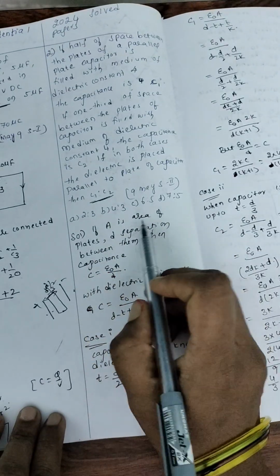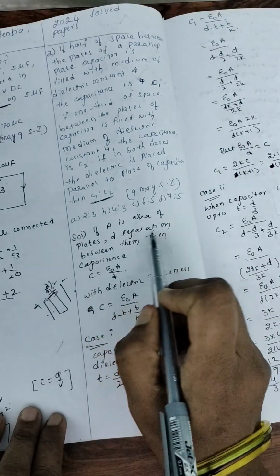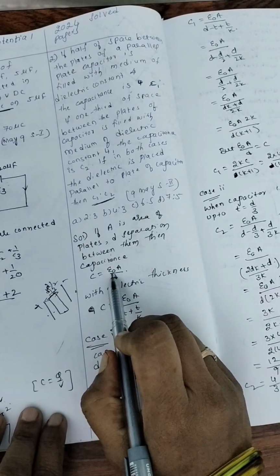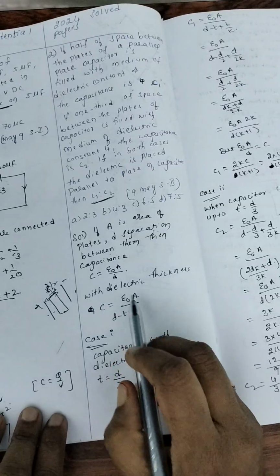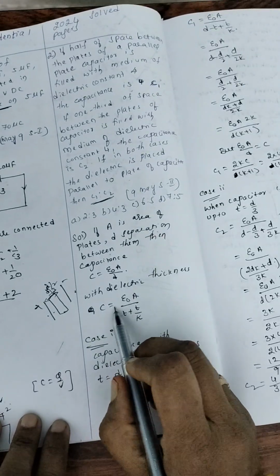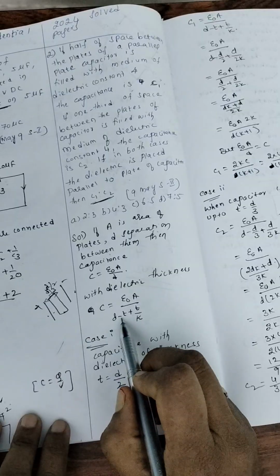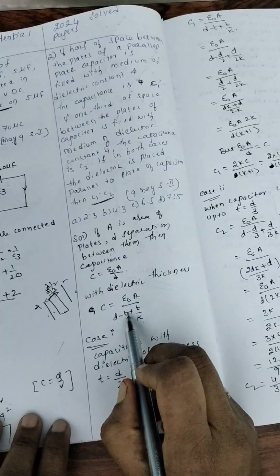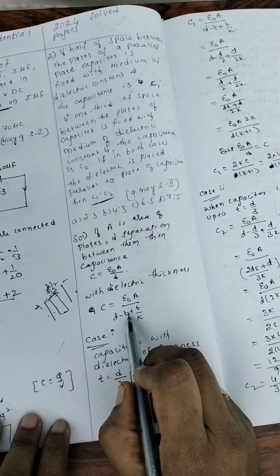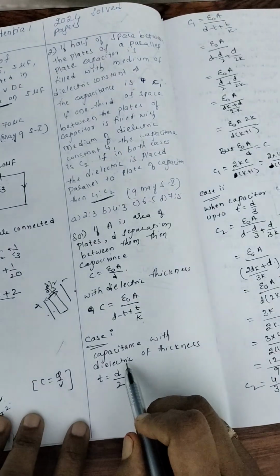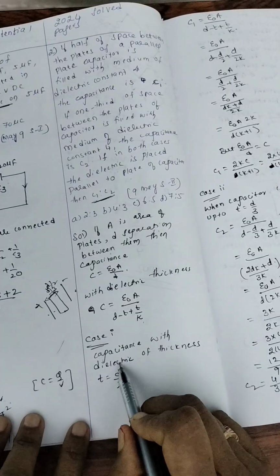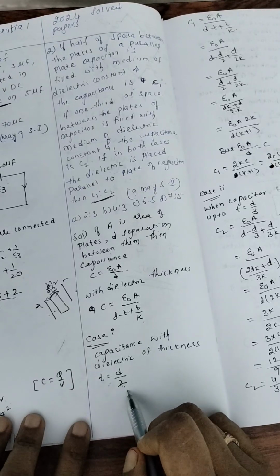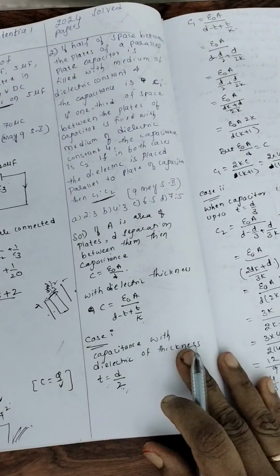So if A is the area of the plates and d the separation between the plates, then the capacitance of a parallel plate capacitor is epsilon naught A by d. With a dielectric of thickness t, we write C equals epsilon naught A by d minus t plus t by K, where K is the dielectric constant and t is the thickness of the dielectric material. In case 1, he filled up to d by 2, so t is equal to d by 2. Half of the space is filled with the dielectric material.